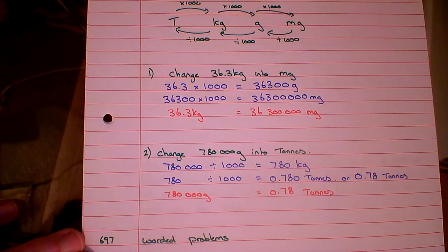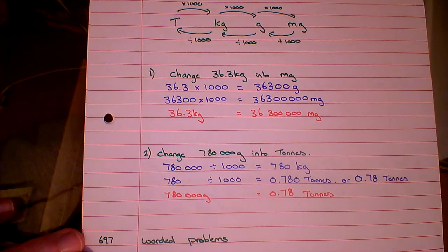Okay, so simple, nice simple conversions. We're multiplying or dividing by 1,000 really, and that's it. The tricky bit comes when we get into our worded problem. So let's have a look. Scroll down to our worded problem. So let's read this question out carefully.